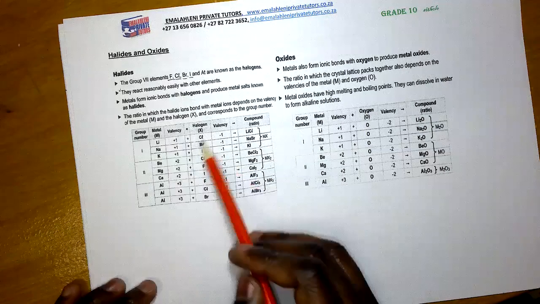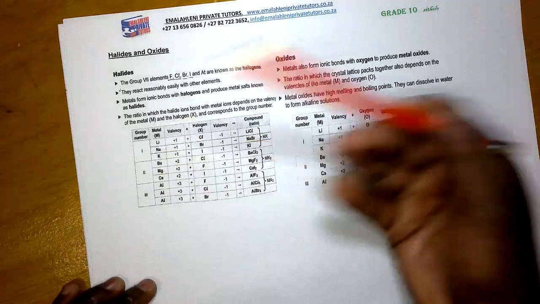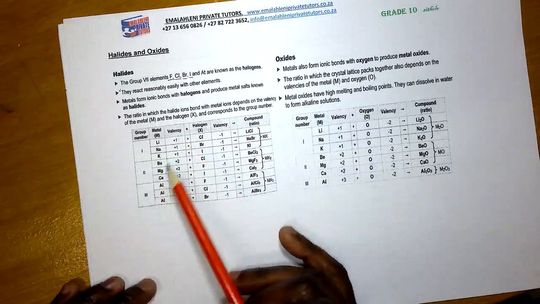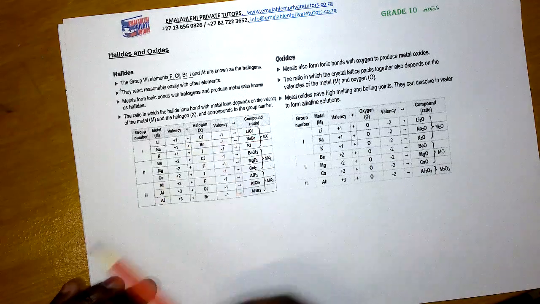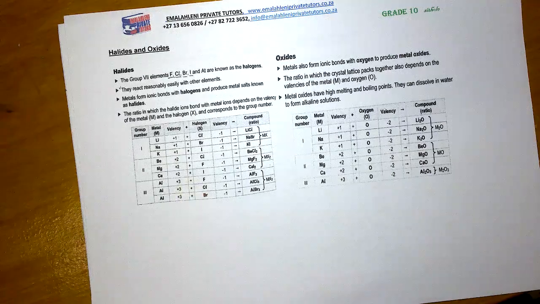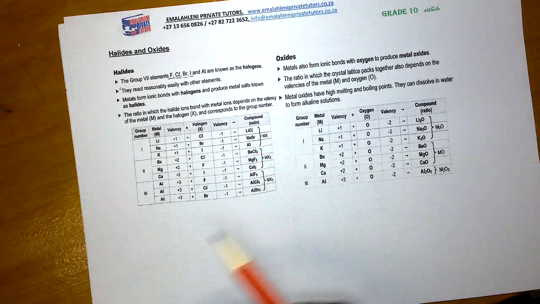So here is an example. When you're saying your lithium, it has to donate how many electrons? 1 electron. And your chlorine is in short of an electron, so it becomes negative, -1, meaning it's gaining the electron. So in that case, what do we form? Lithium chloride.